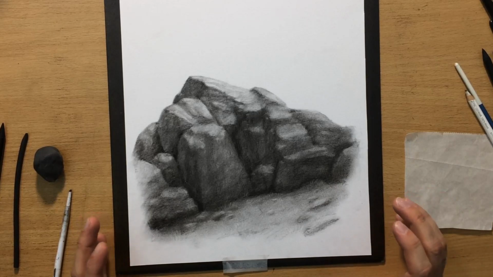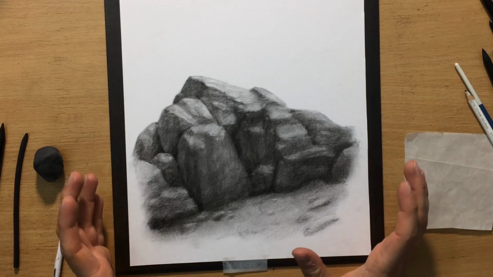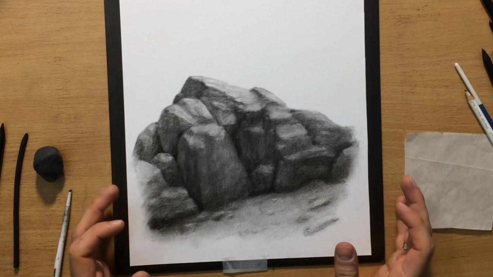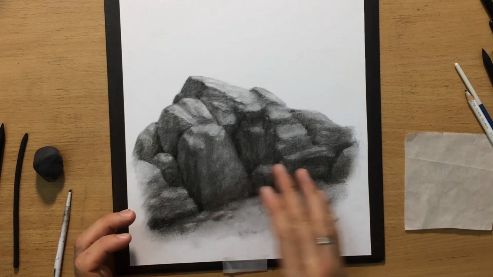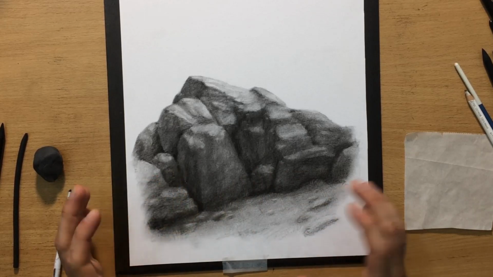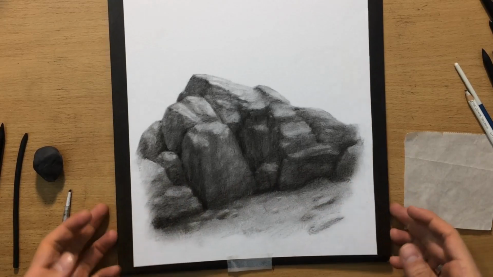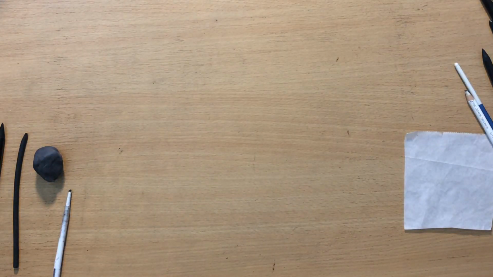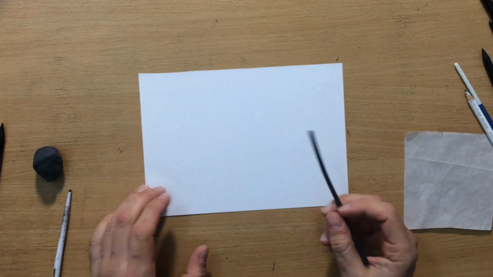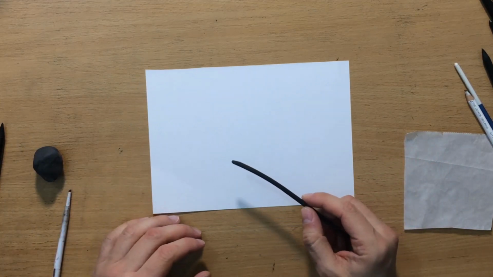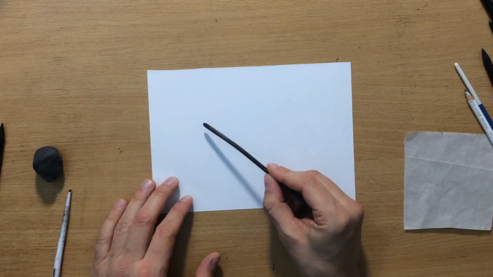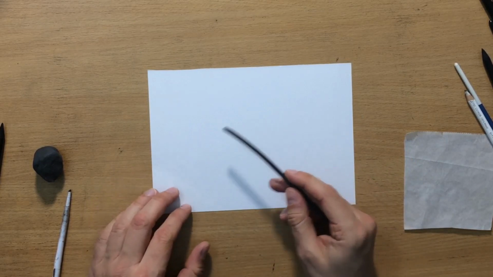Because the thing is that if you can draw simple shapes, then you can draw rocks. So let's start with a slightly simpler demonstration, and then I'm going to show you how I did this detailed drawing of rocks. I'm going to grab a smaller piece of paper and I'm going to draw a few simple shapes, like for example a circle or a ball in this case, because we're trying to draw three-dimensional objects.